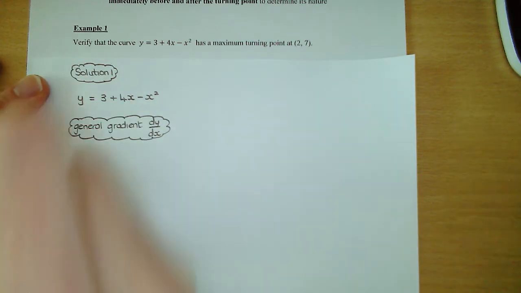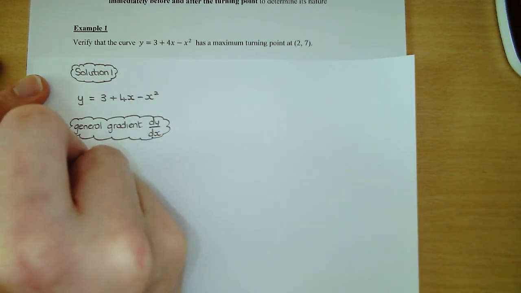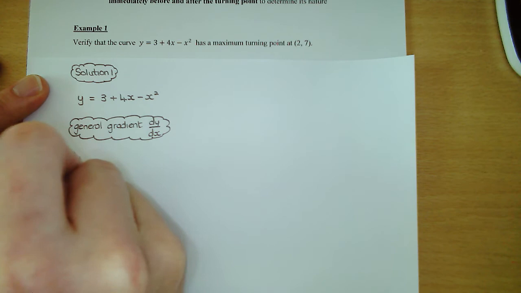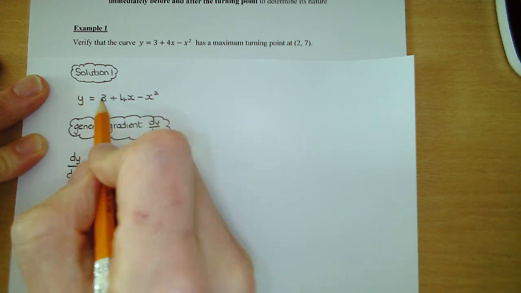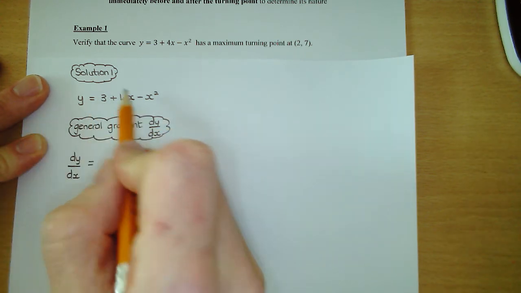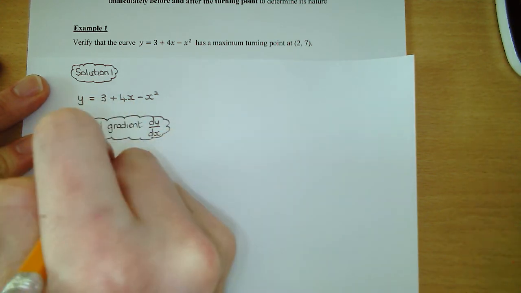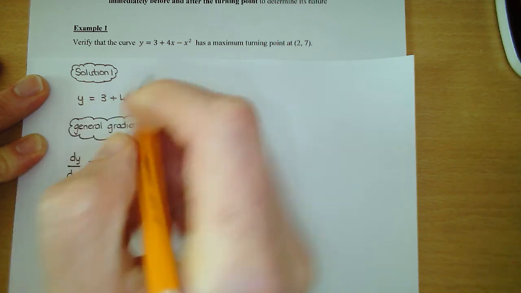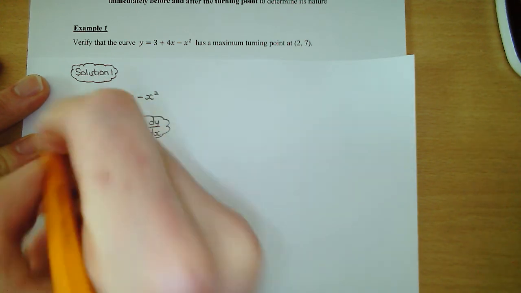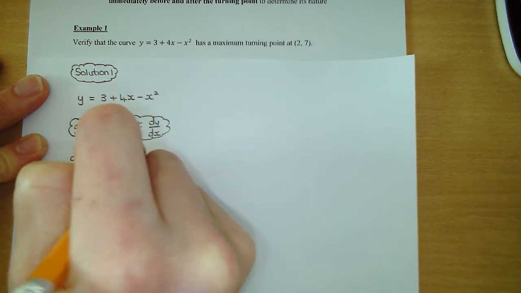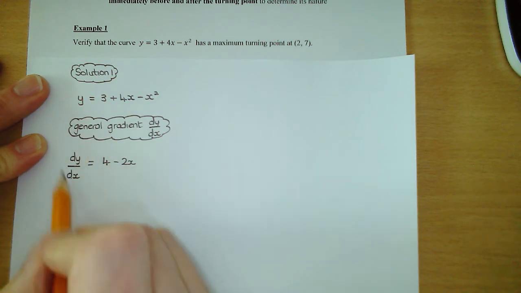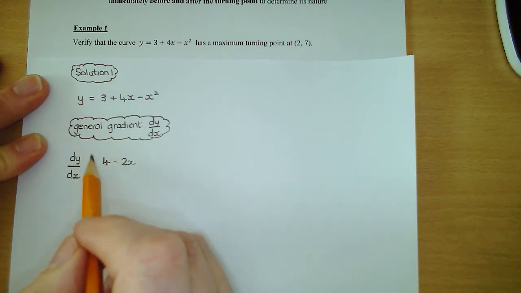So we're going to differentiate the curve, so dy by dx. So differentiate a number, it disappears. Differentiate 4x, we're just left with a coefficient of x. Differentiate minus x squared, that's going to give us minus 2x. So that's the general gradient at any point on the curve.